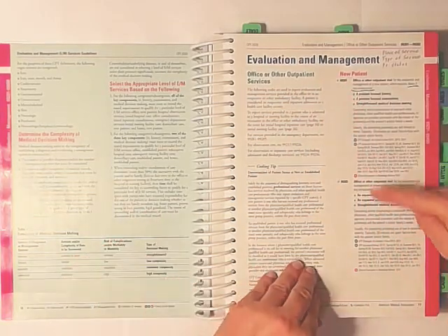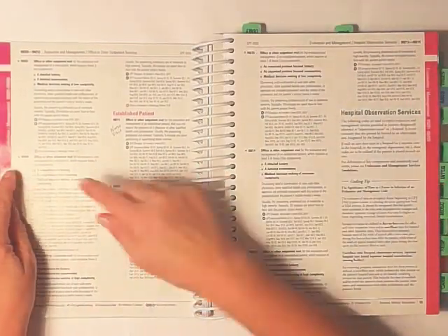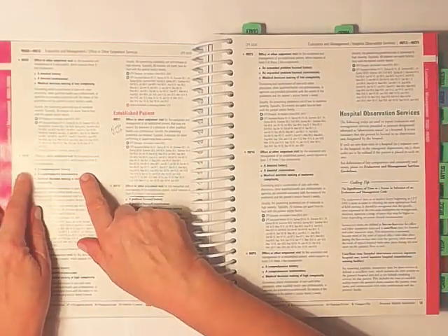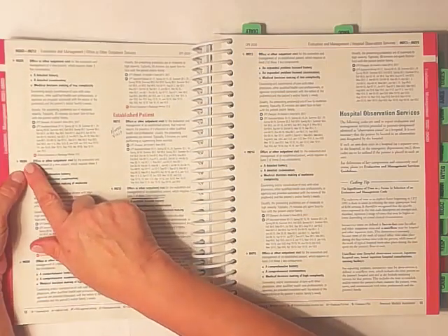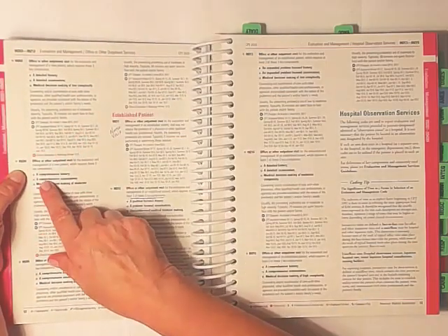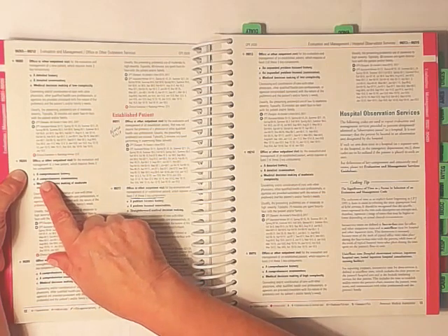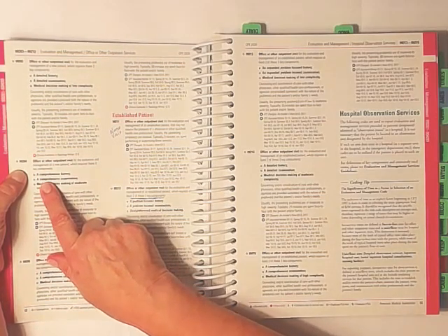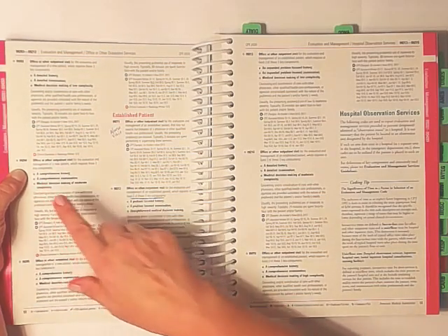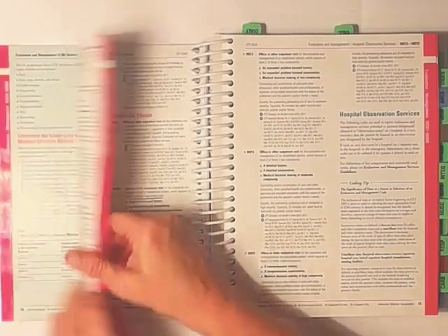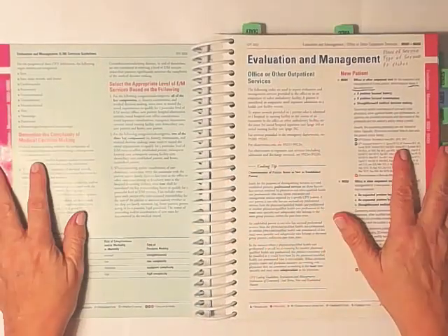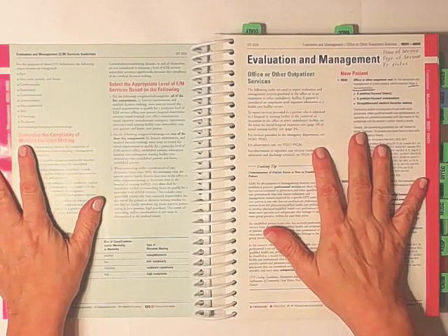And then I'm going to remember yesterday I talked about that last number can tell you what your level is. So I'm going to go to my level with the last digit of 4. I'm under new patient. So the answer would be 99204. Okay, let's get back to the front page. This is what I used to make the students do. We had a lot of fun doing this.